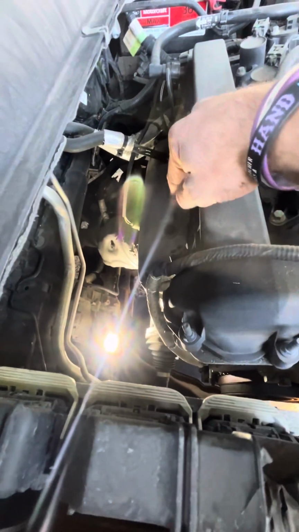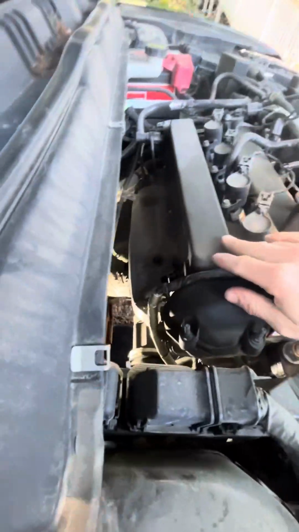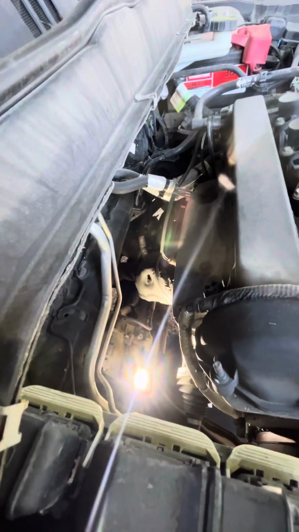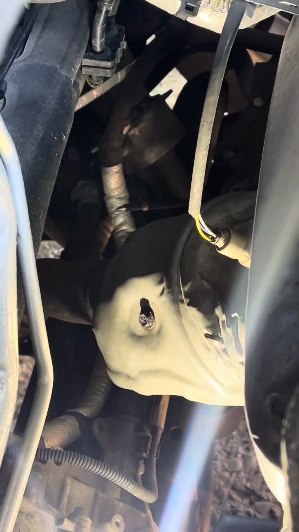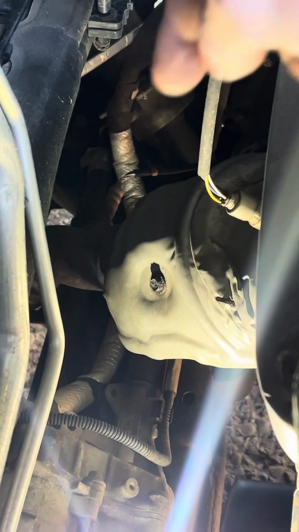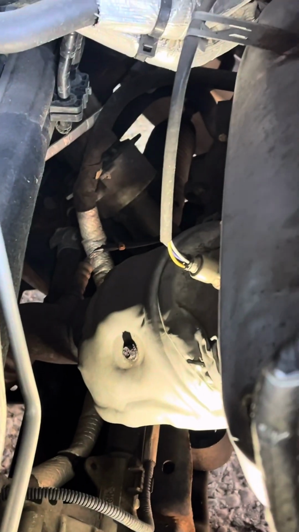And I'm gonna start by getting the heat shields off. So there's 2 bolts right up on top for the heat shield. There's also another bolt right there and another one on the other side. So I'm gonna get those 4 bolts out. I'm just gonna unplug the oxygen sensors and take those out with it as an assembly.